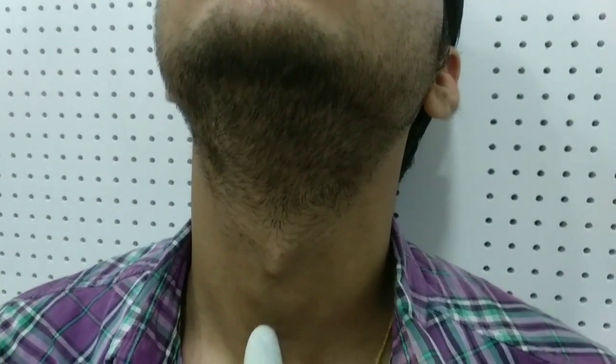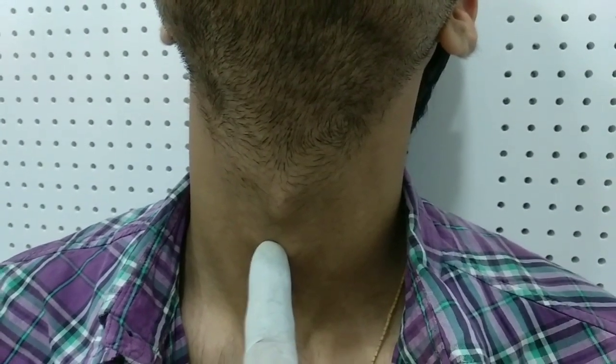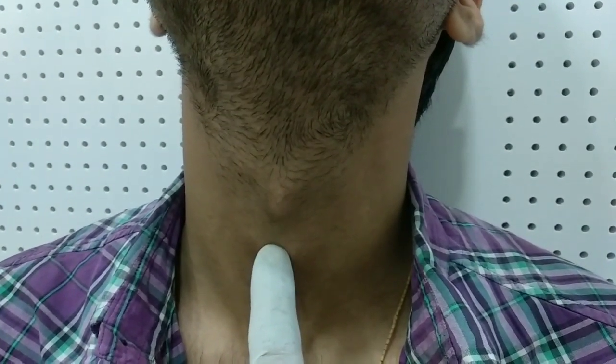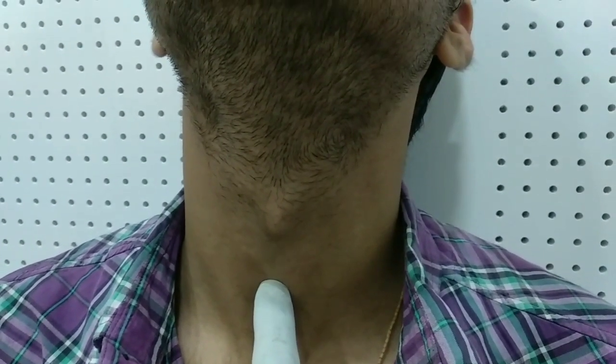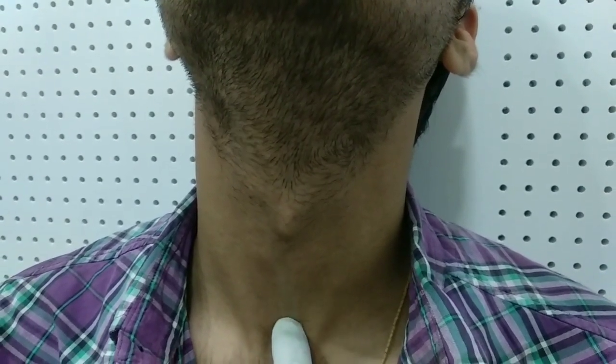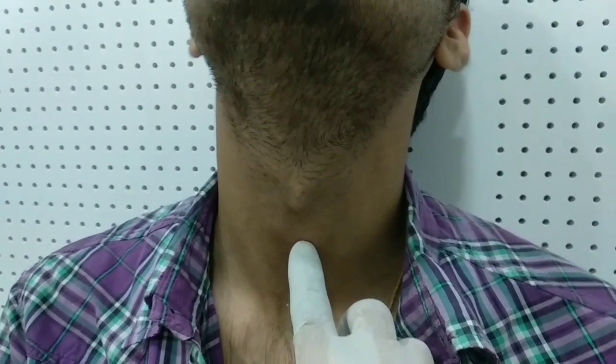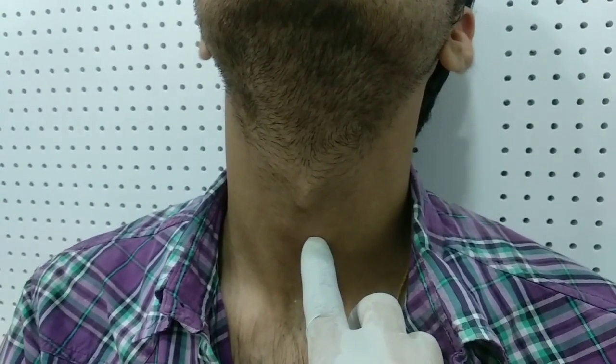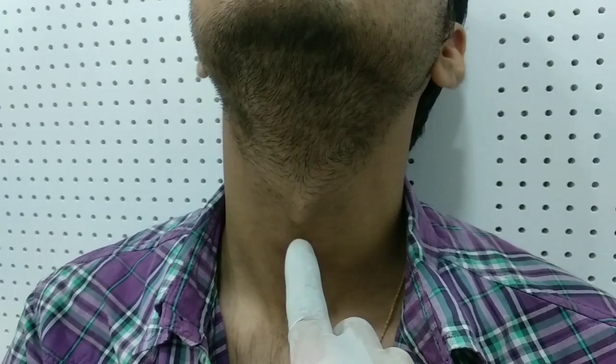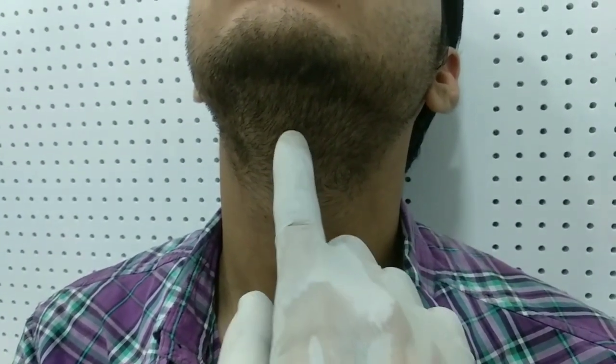Then we can see very clearly this cricoid cartilage. The cricoid cartilage is the limit, and just below the cricoid cartilage begins the trachea. This lower border of the cricoid cartilage lies at the level of the lower border of the sixth cervical vertebra. So we can see this cricoid cartilage, this thyroid cartilage and hyoid bone.